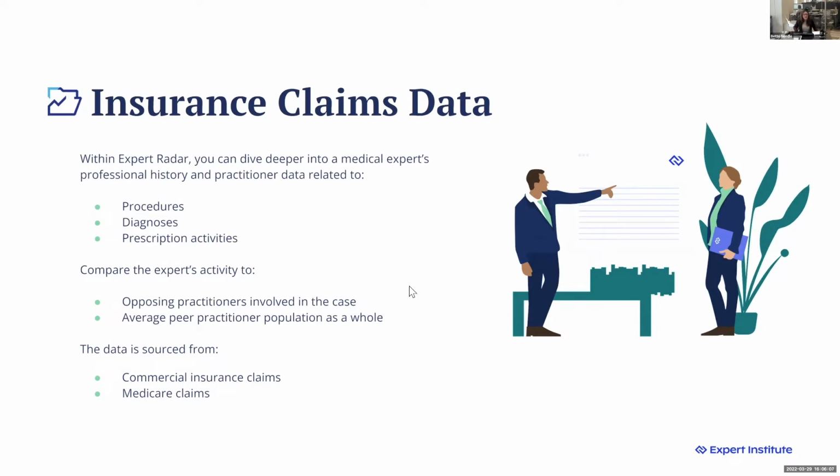So this will be a tab on Expert Radar that's going to be released on April 5th. So very shortly, you'll be able to see it if you already have an Expert Radar that's been ordered on an expert or is already ready to go. And simply put, insurance claims data is a very insightful look into an expert's practice. So for medical experts specifically, you'll be able to see how often, to what degree they're submitting claims through insurance companies for procedures and diagnoses.